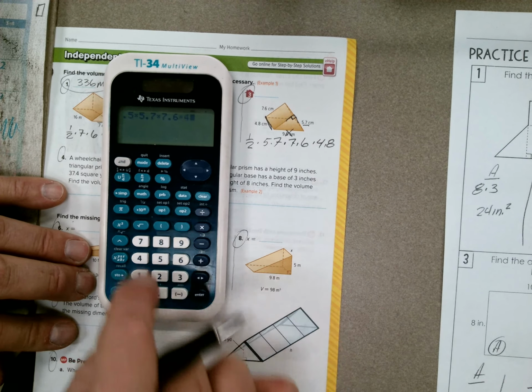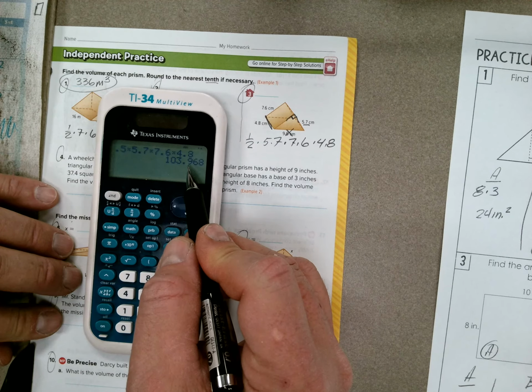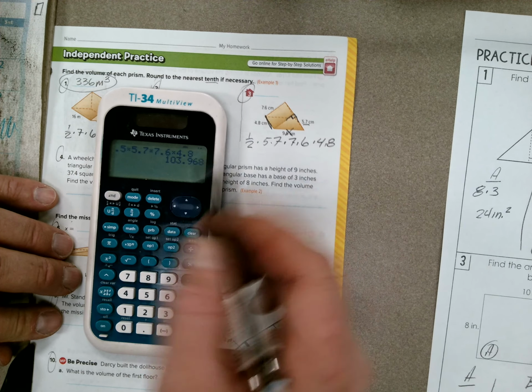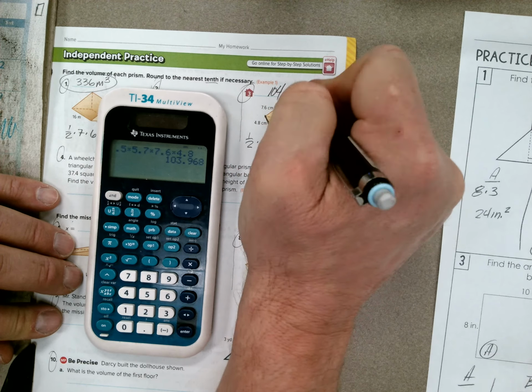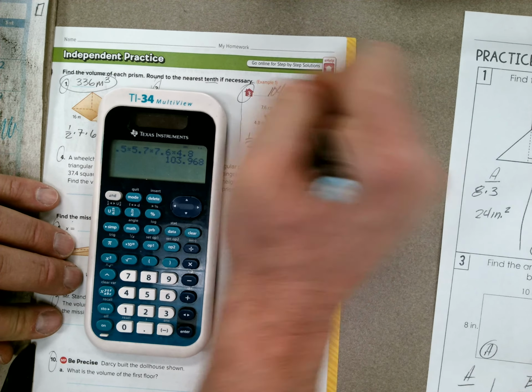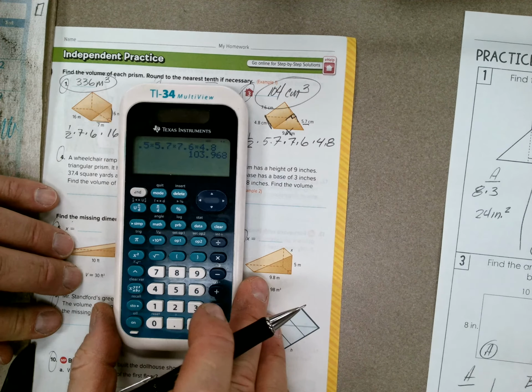Bam. And it says round to the nearest tenth. So if I round that to the nearest tenth, that 6 gives that 9 a shove to a 10, which will carry over. So that is 104 centimeters cubed. So we rounded that up to 104.